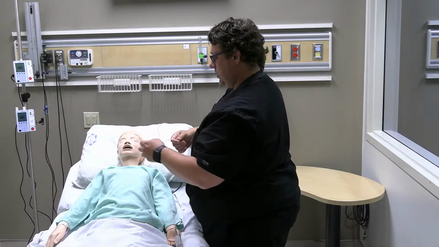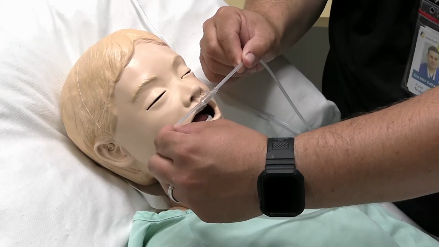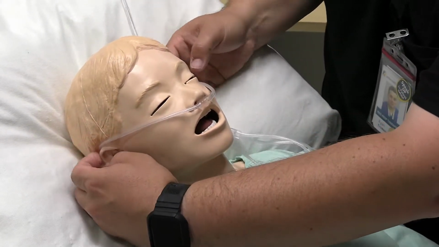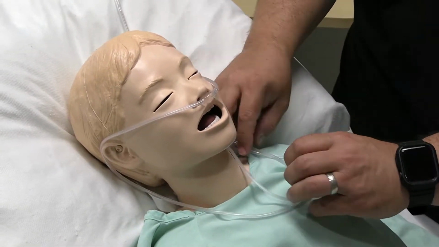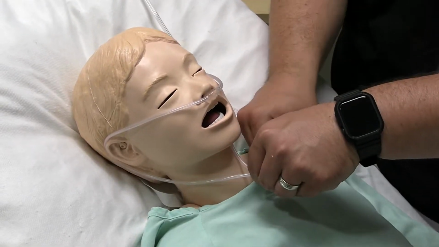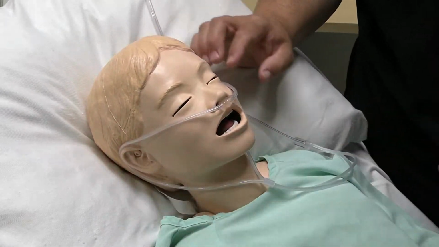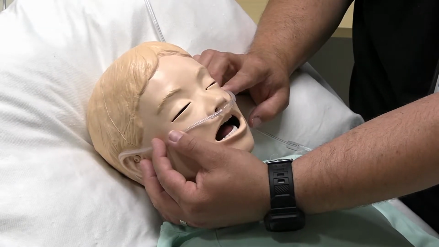What we do want to do, again, is just take your prongs, following the natural curvature, insert into the nares, following around the ears, just like so, and then adjusting for comfort. Another thing that you can do is use a piece of Tegaderm to additionally secure to the cheeks.